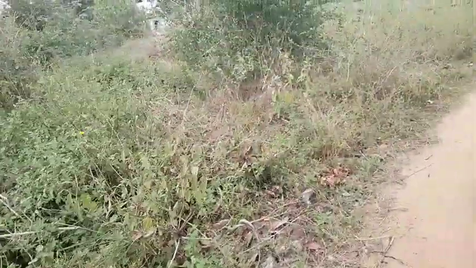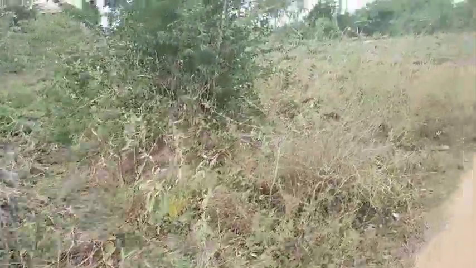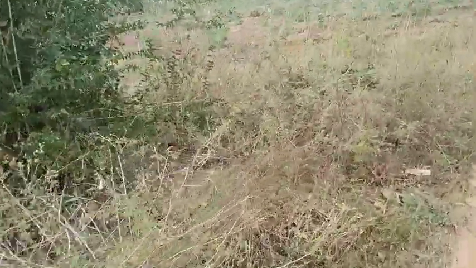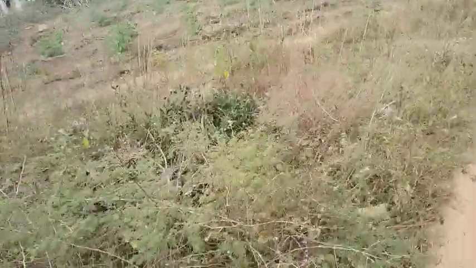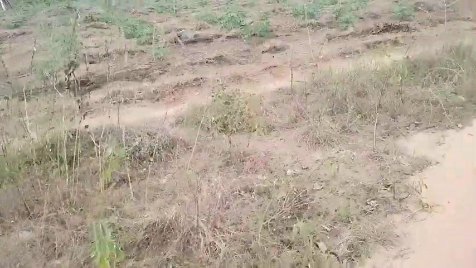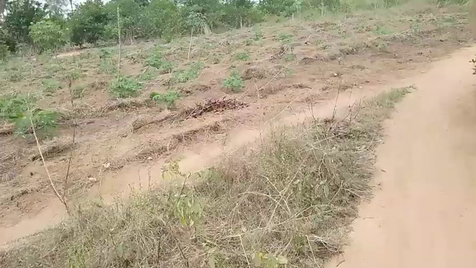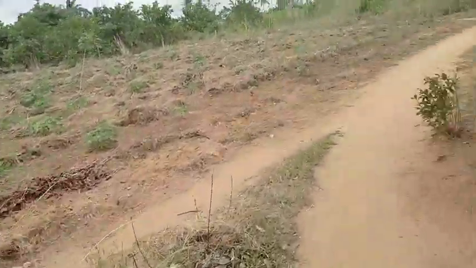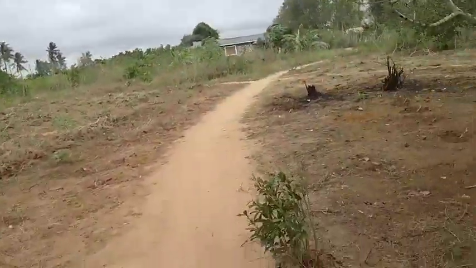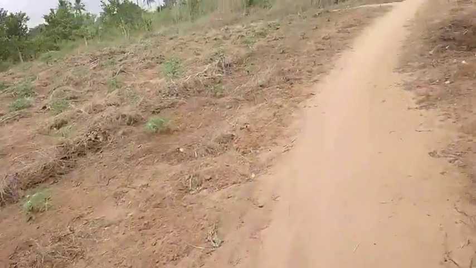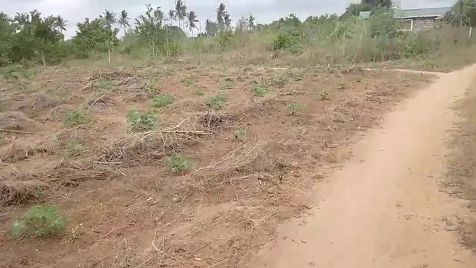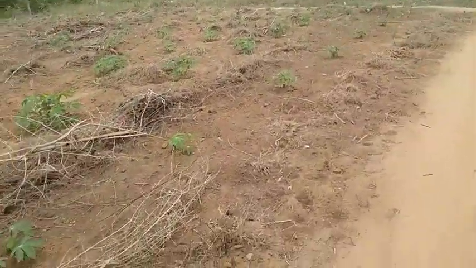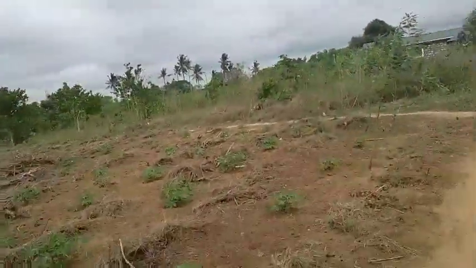Today I want to talk about vegetation. Vegetation is any green covering on the earth's surface, like here. It could be natural, it could be planted, like the cassava there is planted. You're seeing some coffees, we have the baazis over here, and we have the trees at the background.